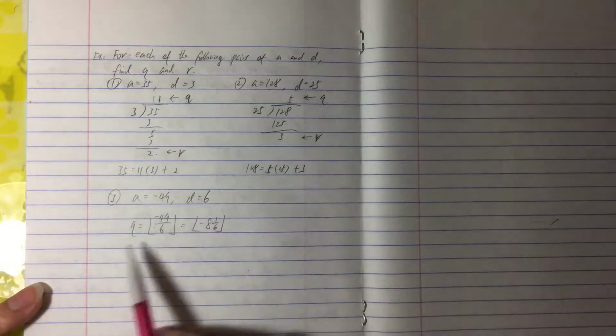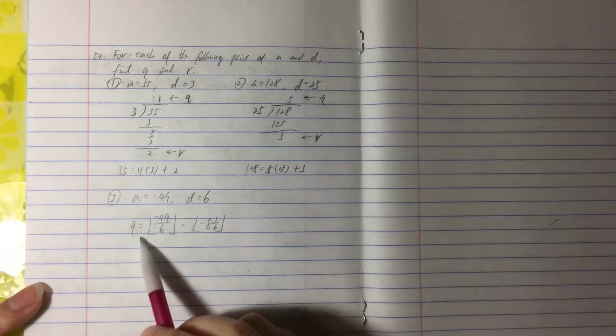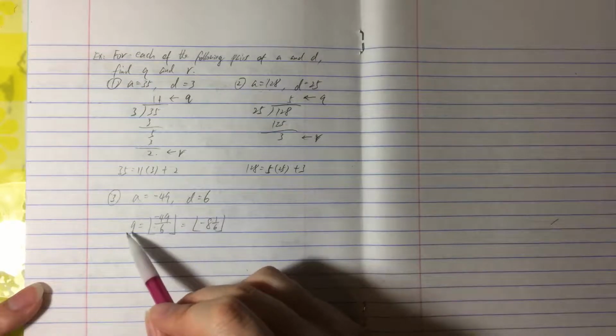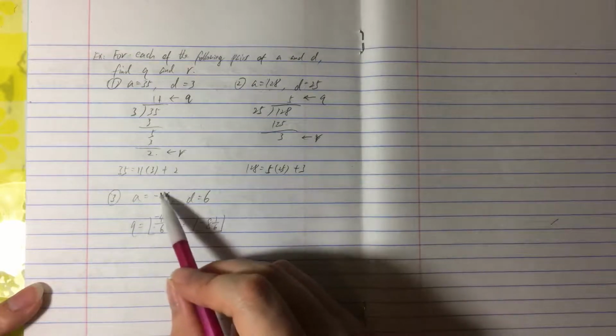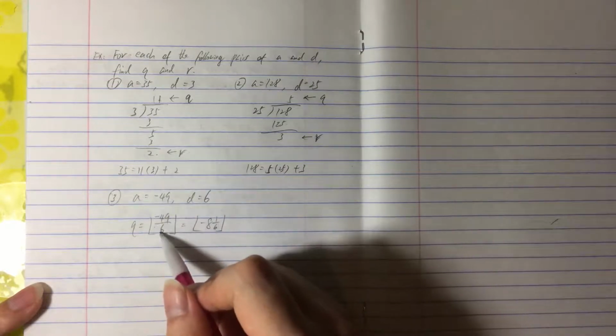Now let's go back to this problem. In order to find q, we take the floor function of a divided by d. a is negative 49, d is 6.